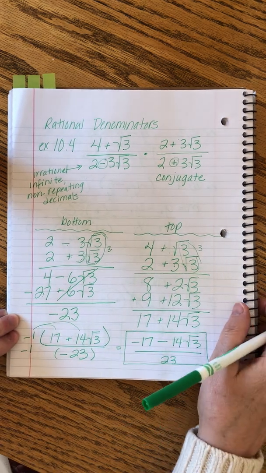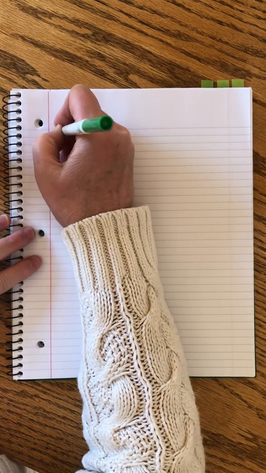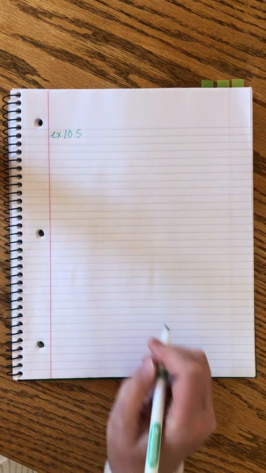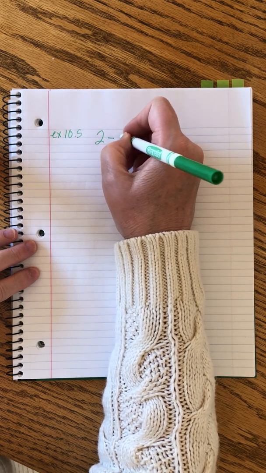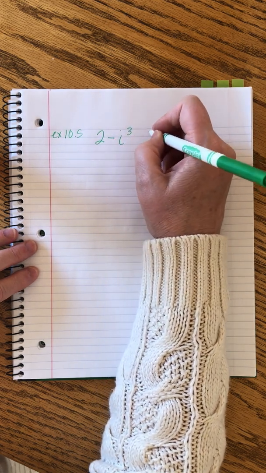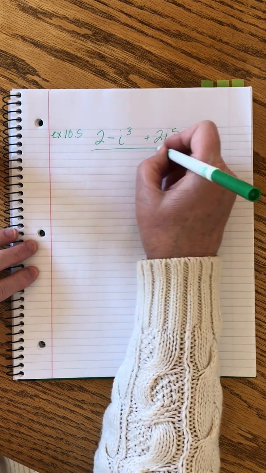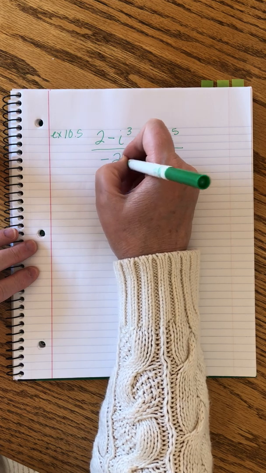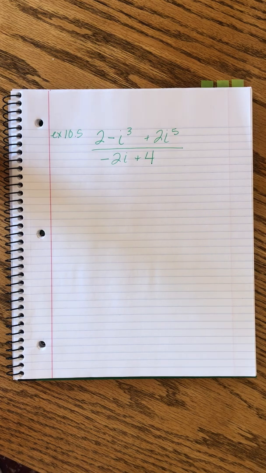All right, let's do one more problem with these. And then we have a third topic. I see it is a long lesson. After this problem, you can take a break if you want, but let's get through this one. 10.5, simplify. Okay, go ahead and finish writing.